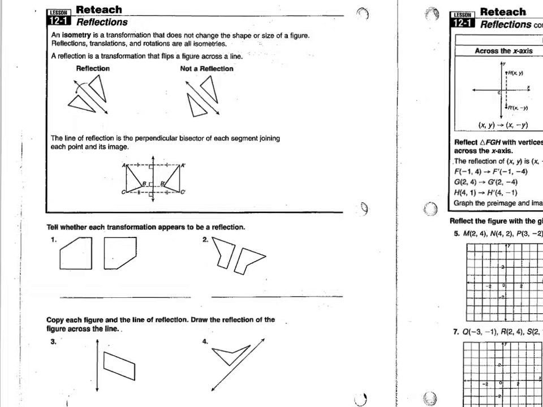Reflection is one. Translation. We have lines of reflection. The transformations are reflections, translations. What else? Rotations. And we're missing one more. The flip is a reflection. So reflection, translation, rotation. And we're missing one.